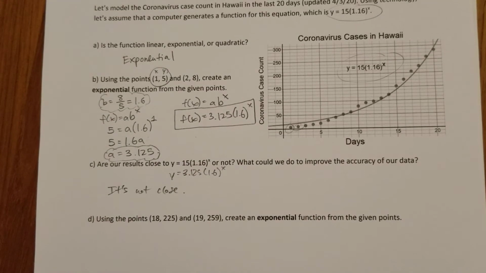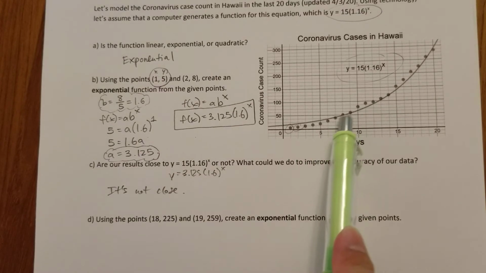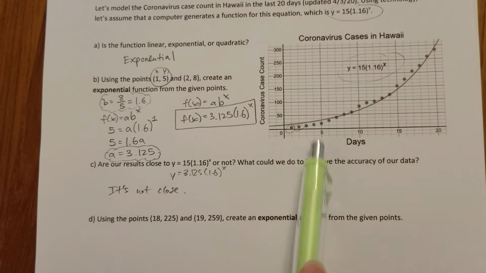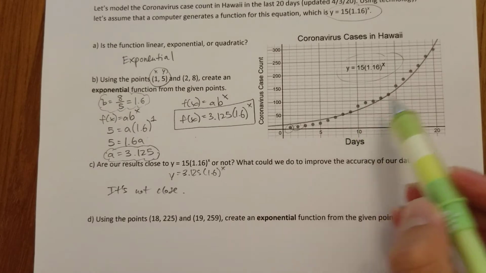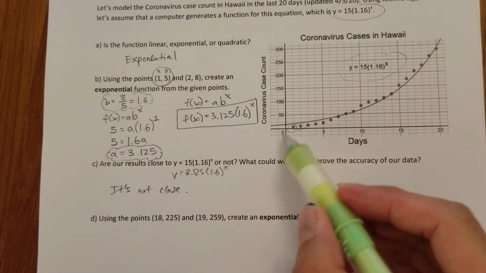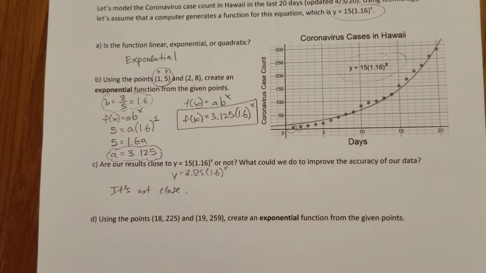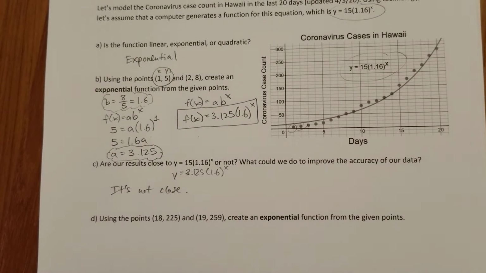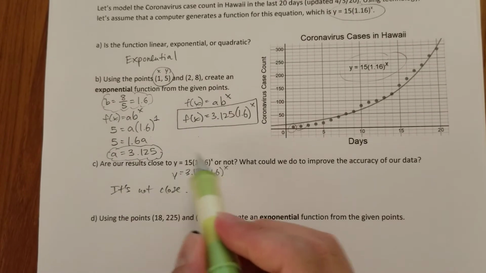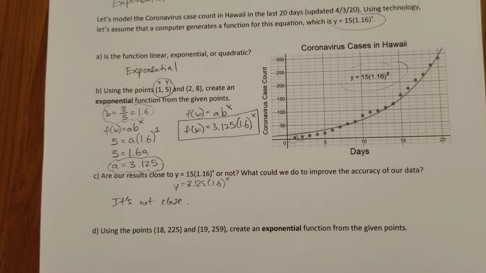So generally what you want to do is look for points that are near the curve. For example, you could choose this point and this point, or this point and this point, and so forth. These are not as close to the curve, so that's why these points did not give us something that's close to what the computer gave us.